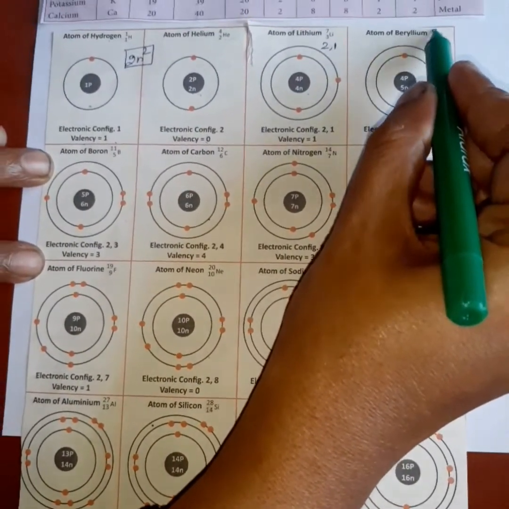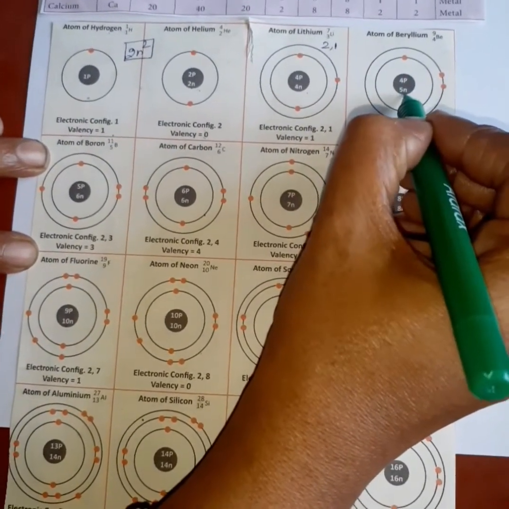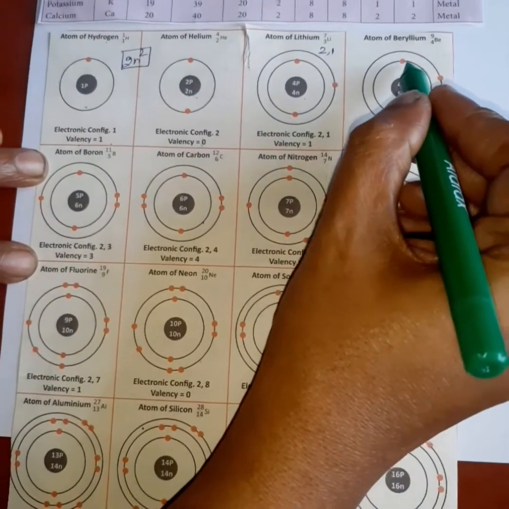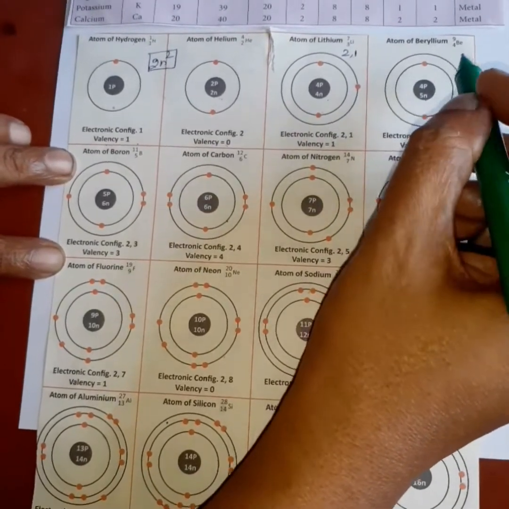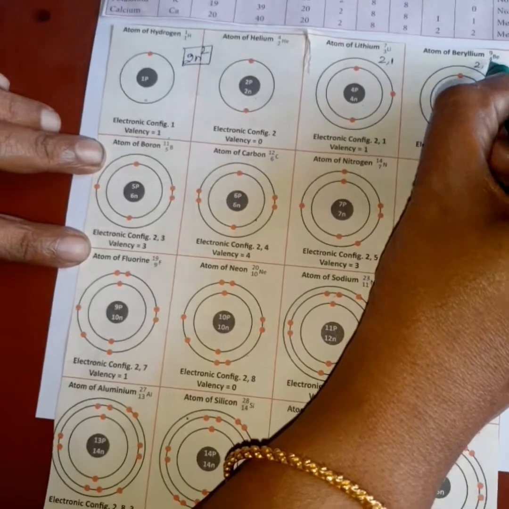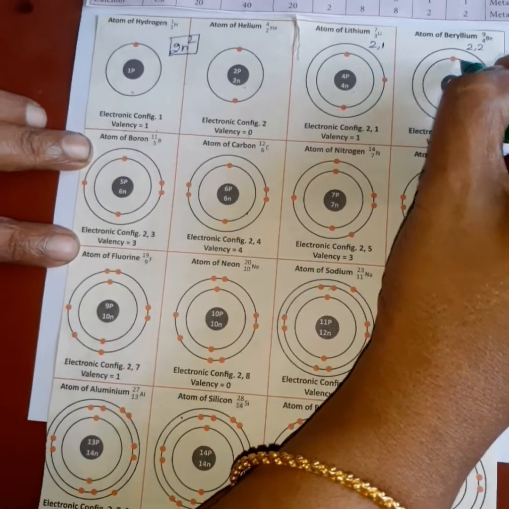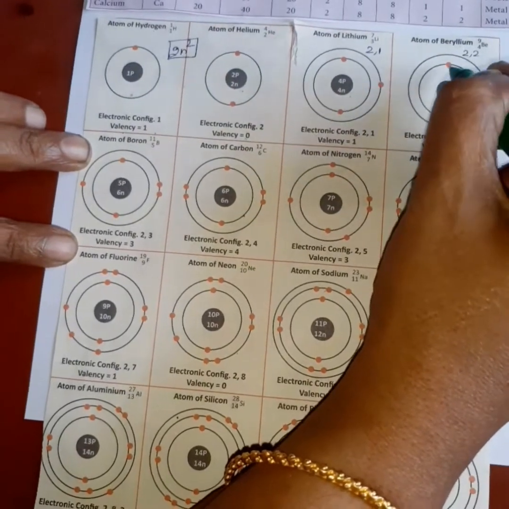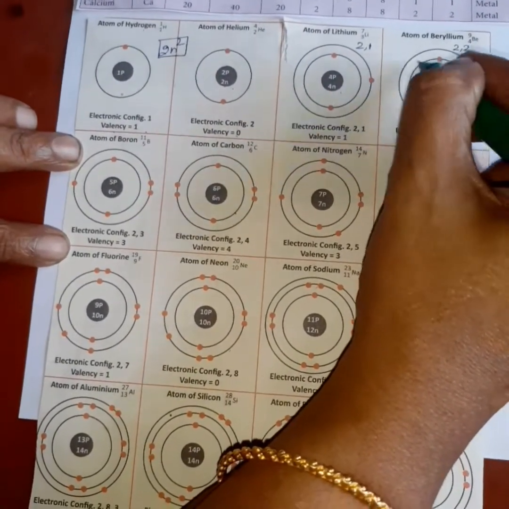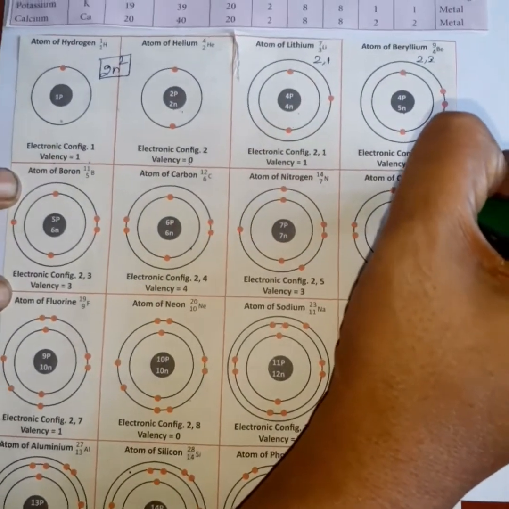Next one, atom of beryllium, Be 4, 9. Here 4 protons and 5 neutrons. The first shell, K shell, is filled with 2 electrons. Here totally 4, yes, 2, 2. So K shell is filled with 2 electrons and L shell is filled with 2 electrons. Do you understand clearly? So the valency is 2.